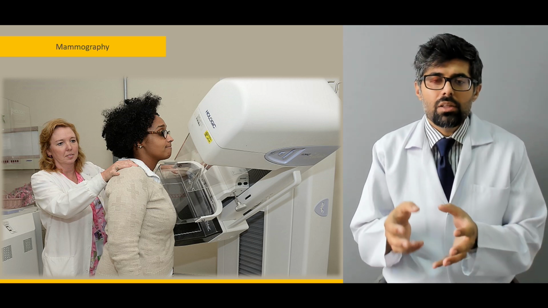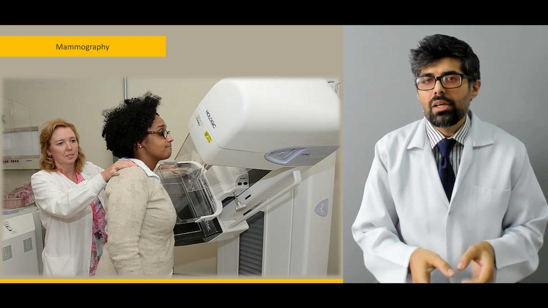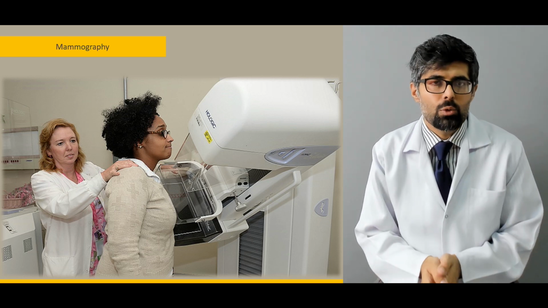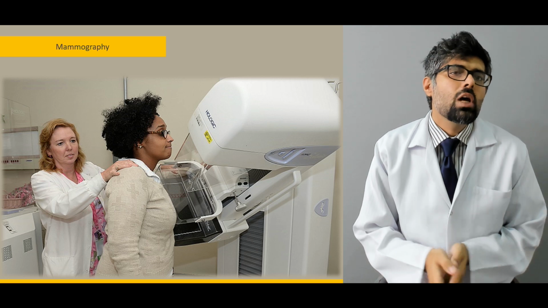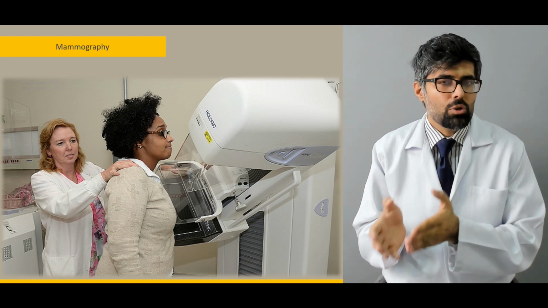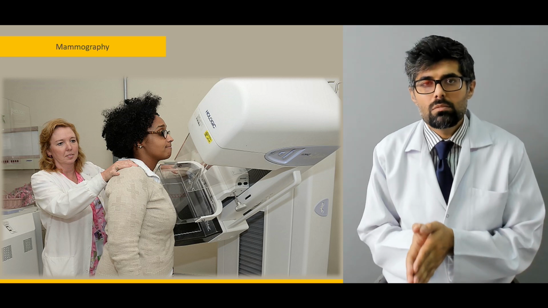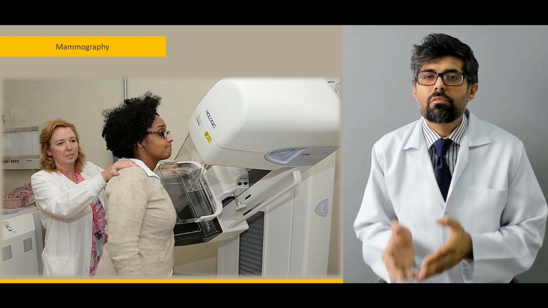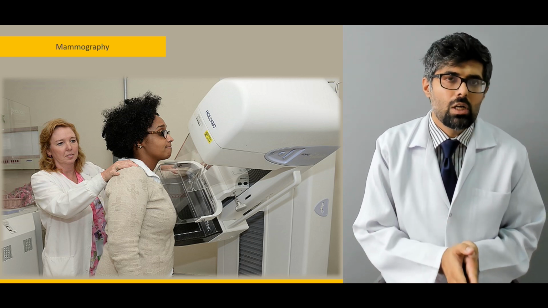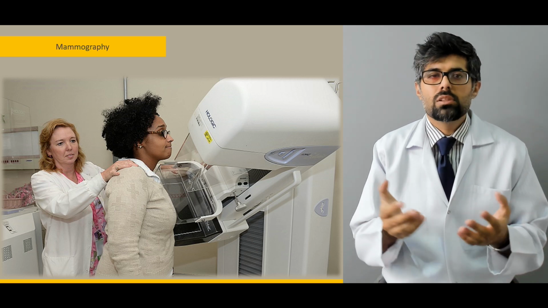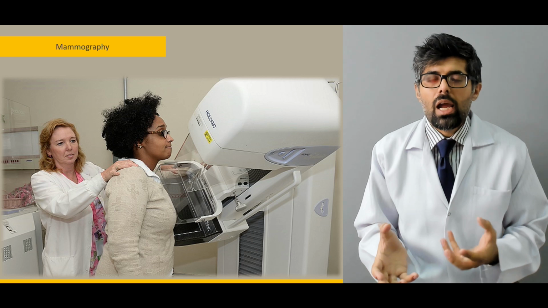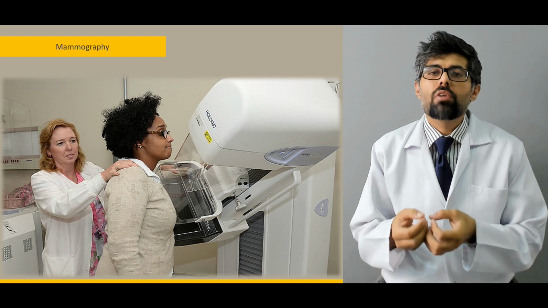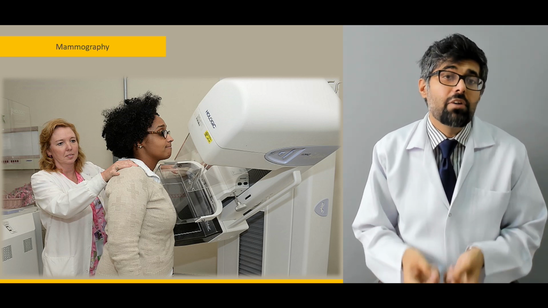Now, as I said, it is used both as a screening and diagnostic tool. So first, we're going to learn how it is used as a screening tool. As a screening tool, every woman around the age of 30 to 40 who is at average risk of breast cancer must have a mammogram every year. Mammogram is easy, it's quick, and it uses a very low dose of X-rays. So the risk of ionizing radiation is very, very low.